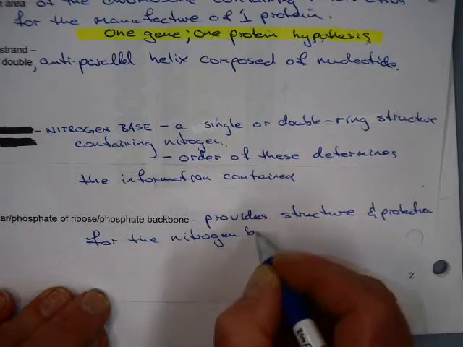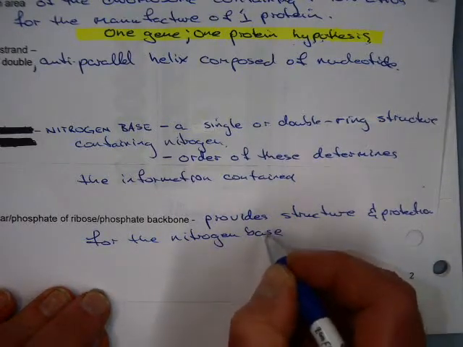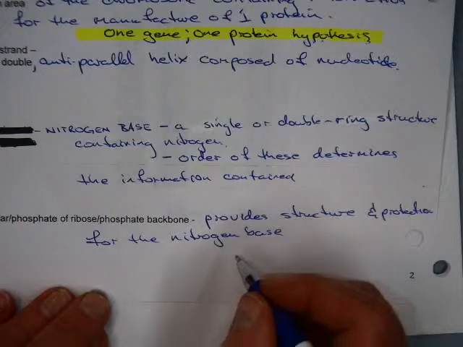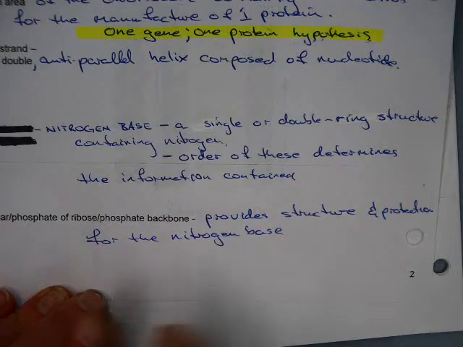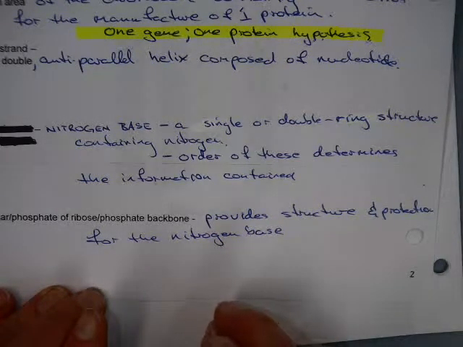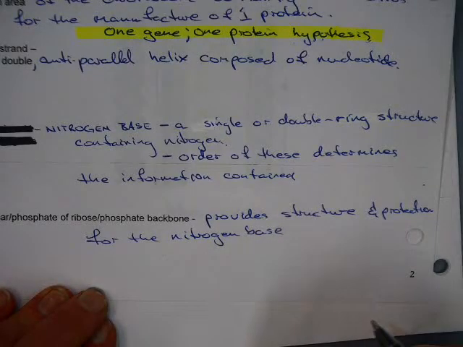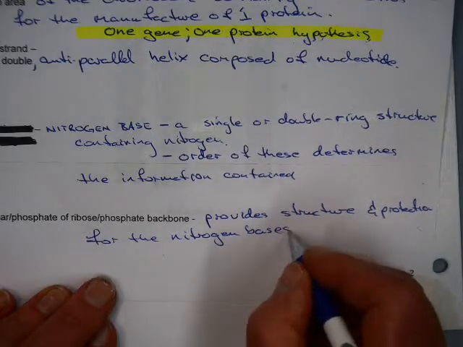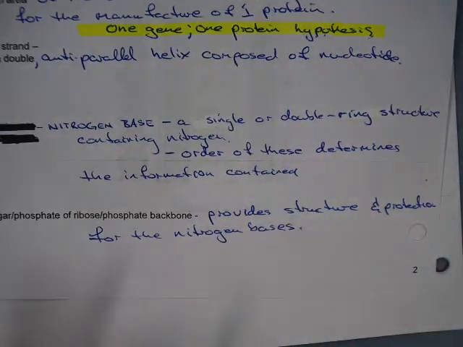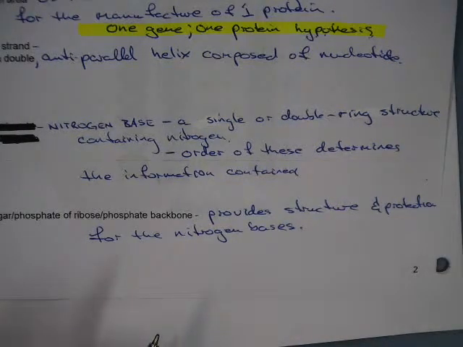It's like you have to hang the nitrogen bases on something, otherwise it's going to be a soup. You can't have a soup. It has to be in an exact, precise order that does not change. So you need something to hang it on, and like structure and protection for the nitrogen bases. Okay, we good with that?